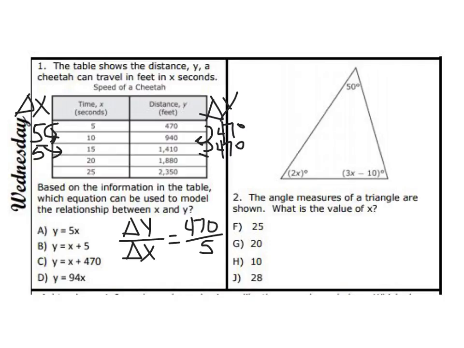And you simplify it. So 5 into 470 is 94. So in this case, that's going to be 94x. Now, if I go back to 0, so if I go back, I'm subtracting 5 here. So I'll be subtracting 470 here. So that's 0, 0. So that means the y-intercept or the initial amount is 0. So then that's going to equal y equals 94x.